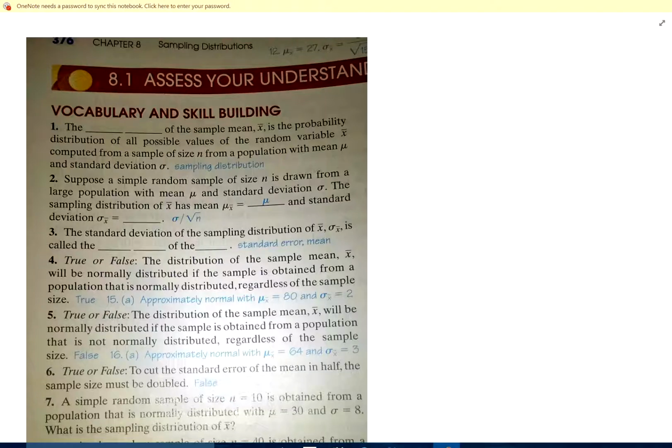Alright, here we go with homework from section 8.1. Number 2, I know the answers are here, so I'll talk about them a little bit. A simple random sample of size n is drawn from a large population with mean mu and standard deviation sigma.